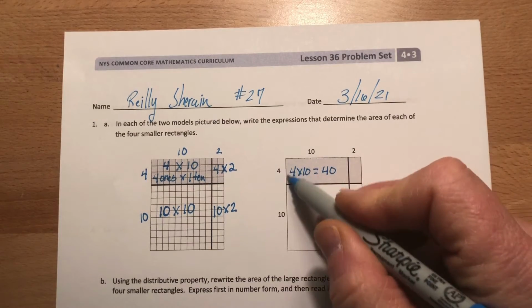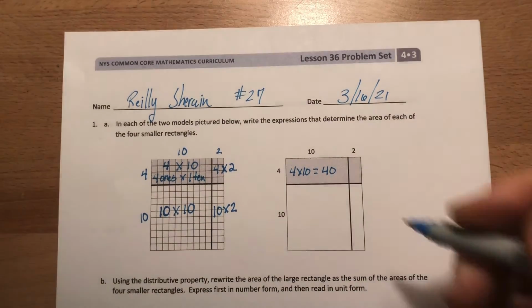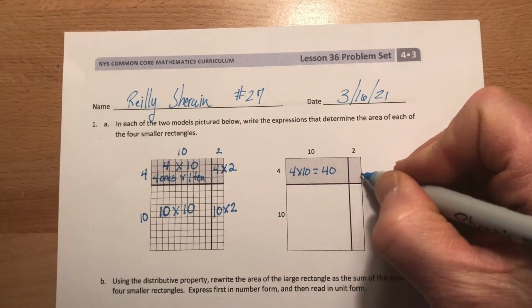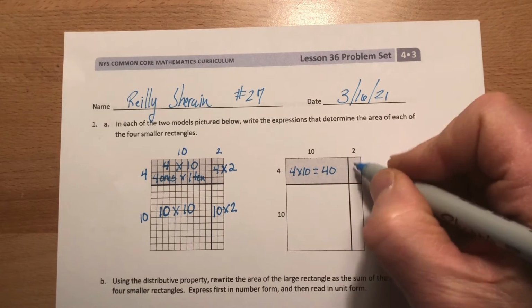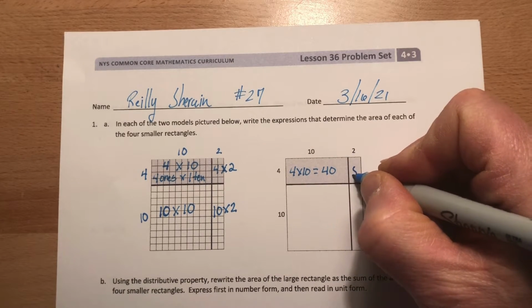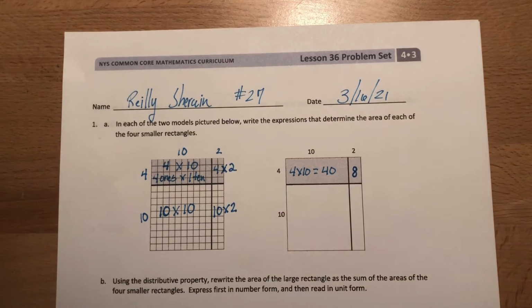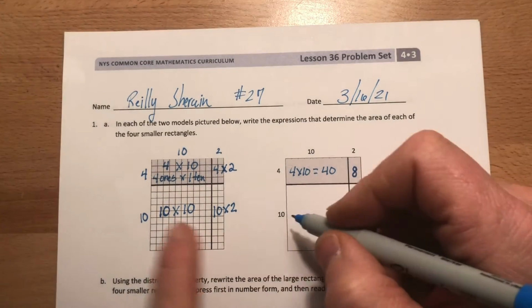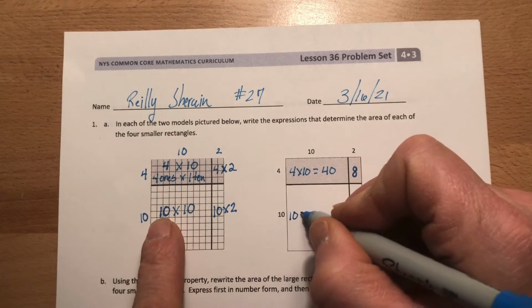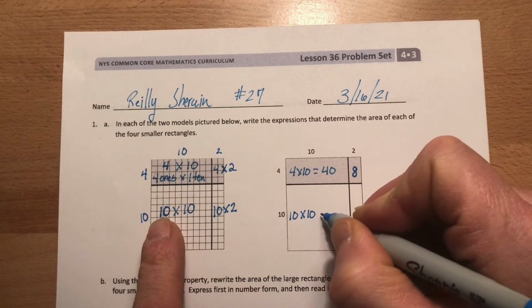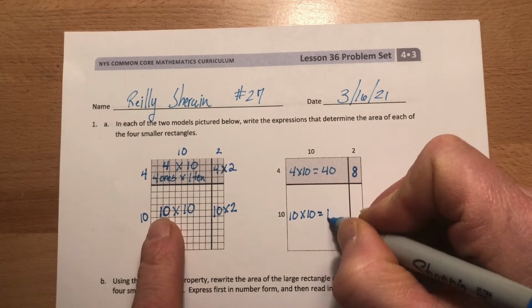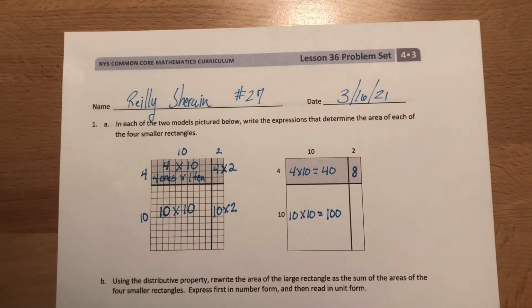So the area of this rectangle is 40. What's the area of this rectangle here? It's 4 times 2. Wouldn't that be 8? Yeah. Okay. And down here it's 10 times 10. I have room to write it, so I will. 10 times 10 equals 100, right? 10 tens is 100.